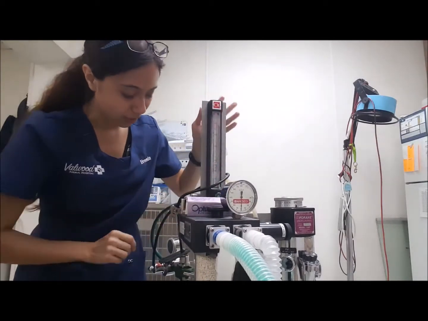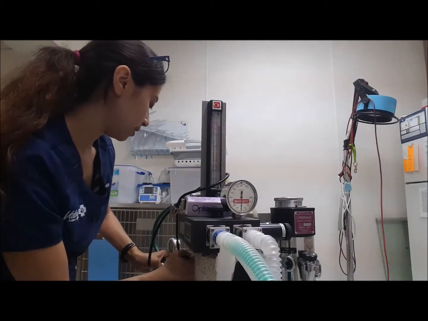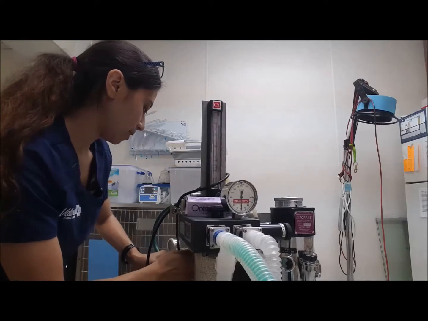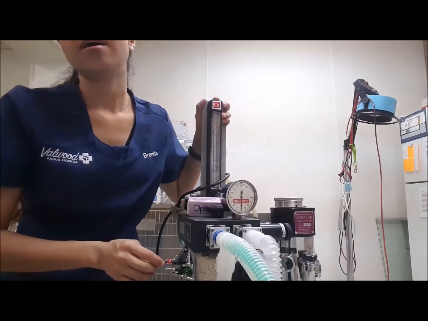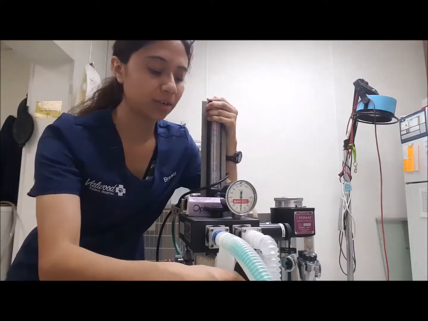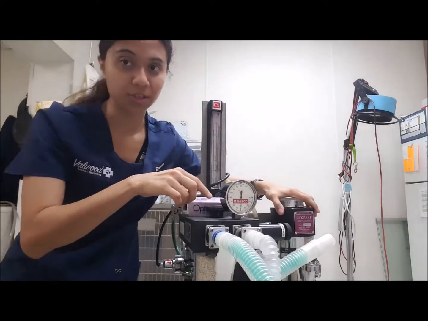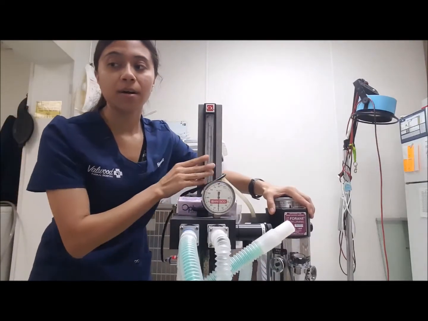Here we have our flush valve, and I'm going to turn the gas tank on. The flush valve will deliver the oxygen, so it's going to bypass our vaporizer, which I'm about to talk about, and it's also going to bypass the flow meter.